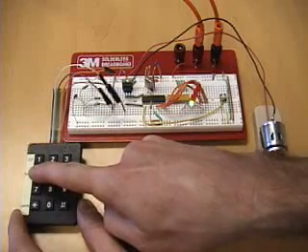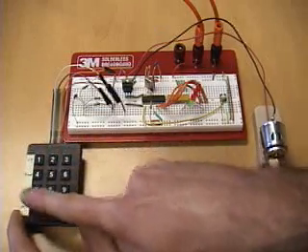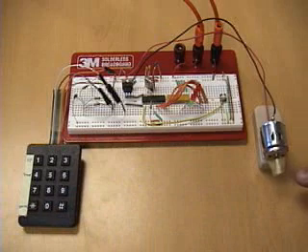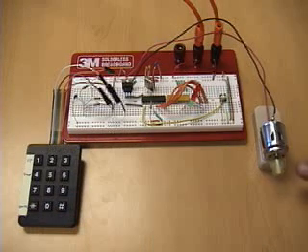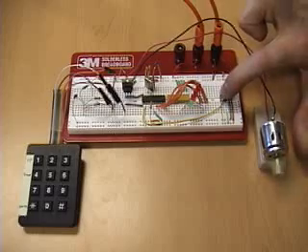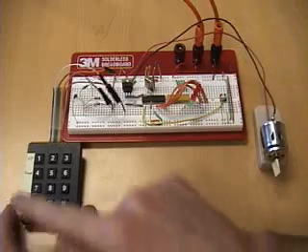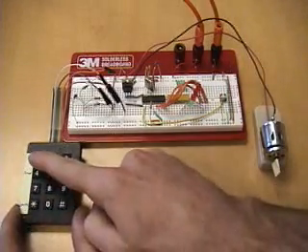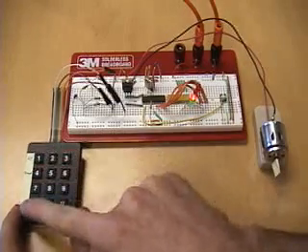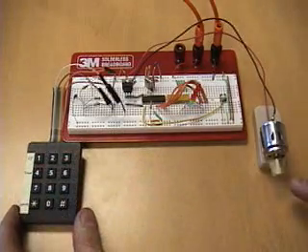If I decrease down to the lower speed and press the enter key, the motor is turning at a fairly low speed right now. Again, it's controlled by a pulse width modulation signal. I can stop it at any time with the button input. I can now increase the speed a little bit by pressing the 1 key, and when I hit enter, the motor turns at a slightly faster speed.